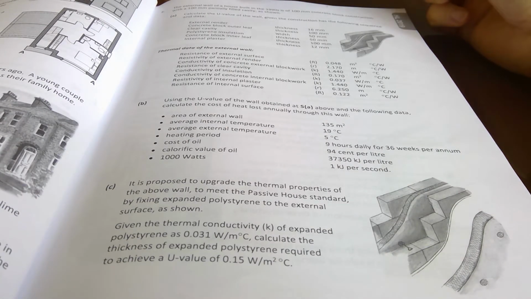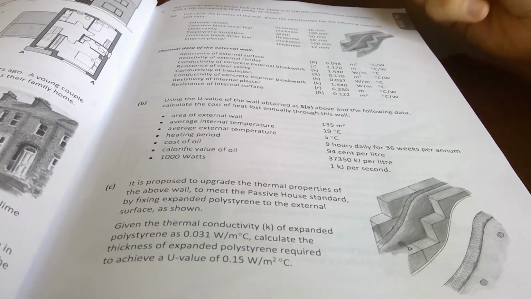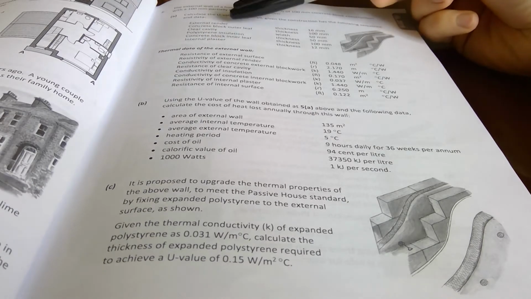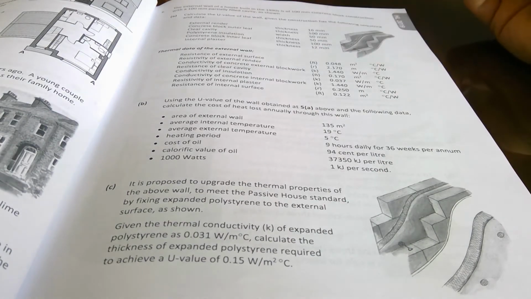The external wall of a house built in the 1990s is of 100mm concrete block construction with a 100mm partially filled cavity as shown. This is a wall that we've drawn loads of times before in our details. So we have basically a cavity wall with a bit of insulation in the middle. You can see a sketch there which will help, and you also have your list of layers involved with this, and also your thermal data is down there as well.